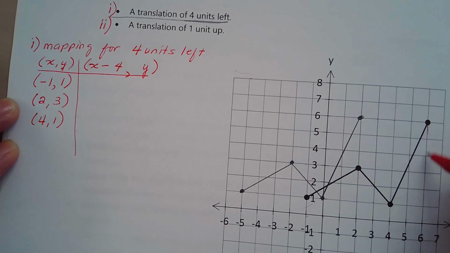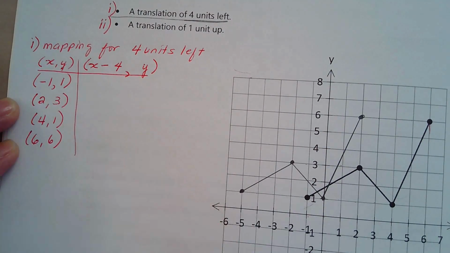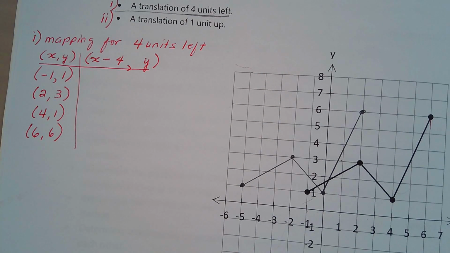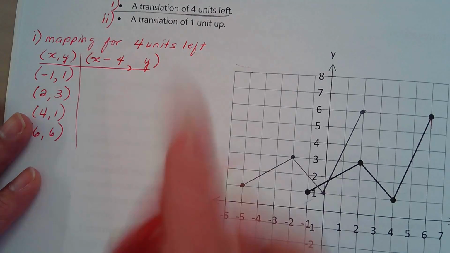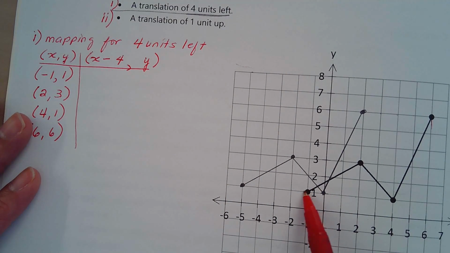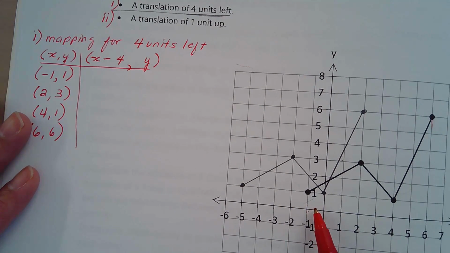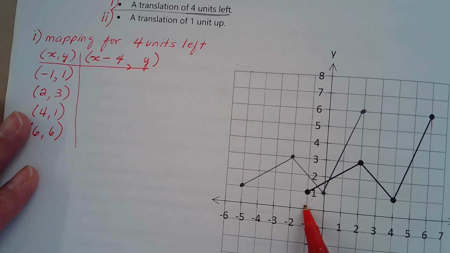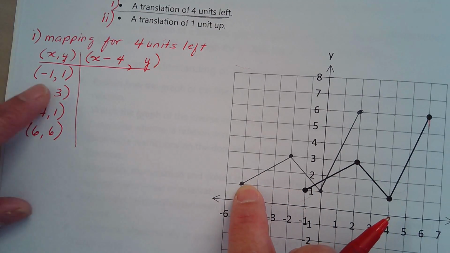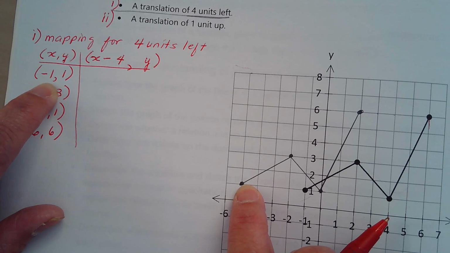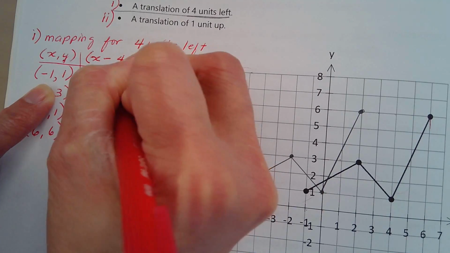And then this final point is 6, 6. Okay. So 4 units to the left. When we move it to the left, what happens to this? What's the new point? Yeah, we'll do this one first. So it's going to be -5, 1, right? -5, 1.